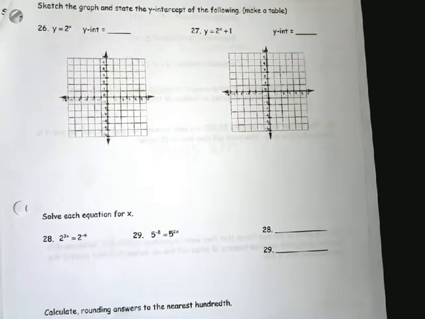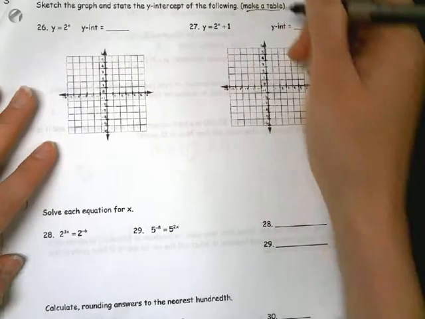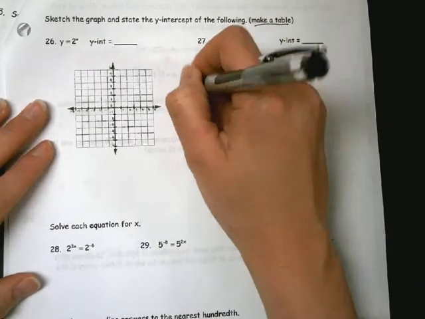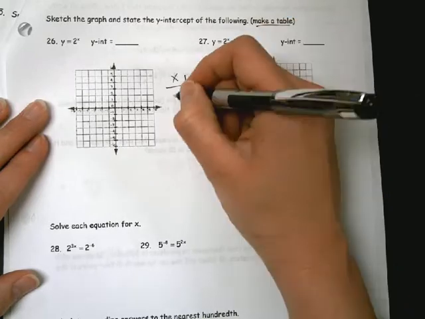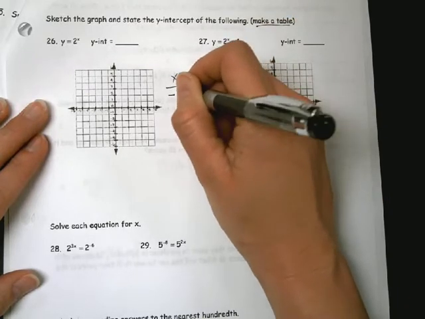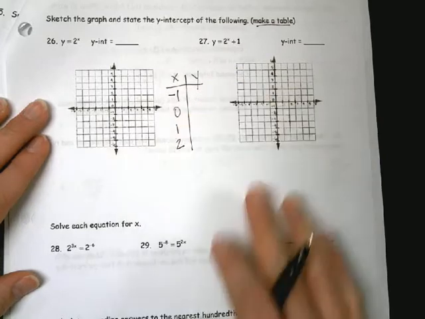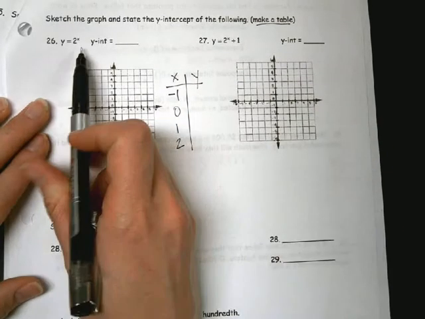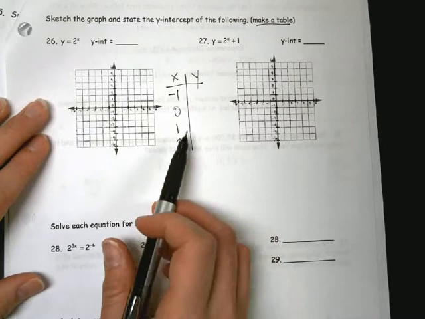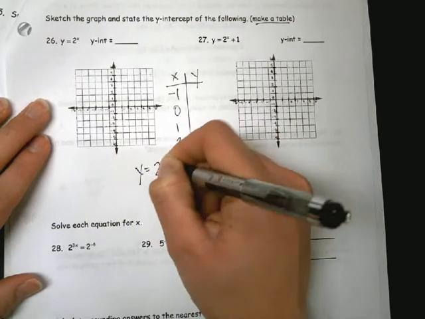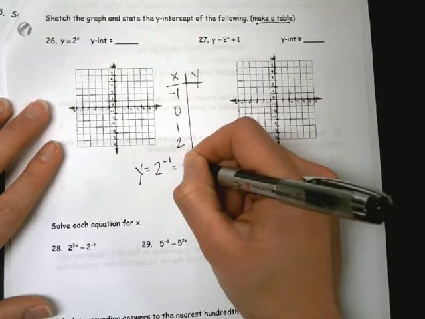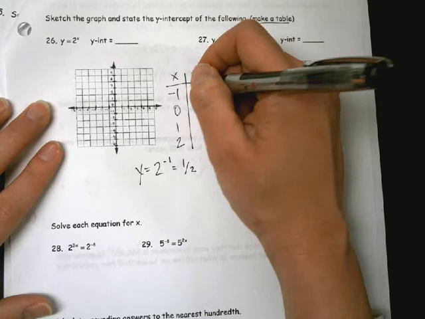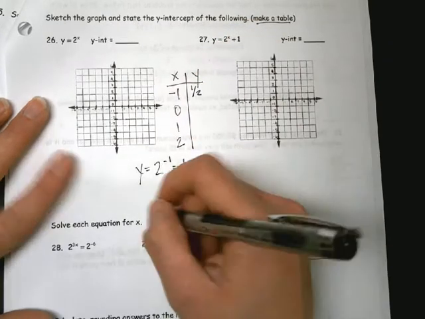Number 26 is asking us to sketch the graph and state the y-intercept of the following. Hint, make a table. We've done this in class, and what I encourage you guys to do is make a table of x and y, and then x's, I think the best ones to choose are -1, 0, 1, and 2. What we'll do is we'll plug that in for x right here, and we'll see what the y comes out to be. So y equals 2 to the -1, and when we put that into our calculator, we would get 1/2. So my point would be (-1, 1/2), and then we'll do that same for 0.